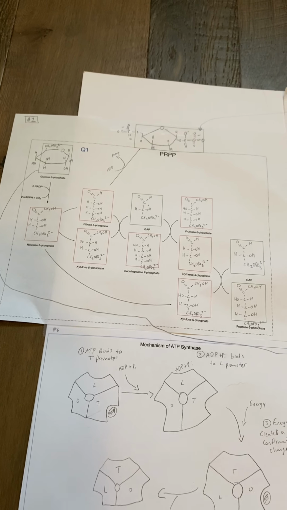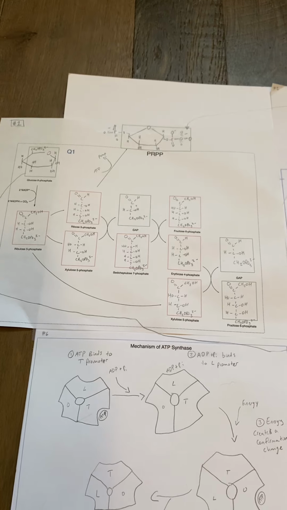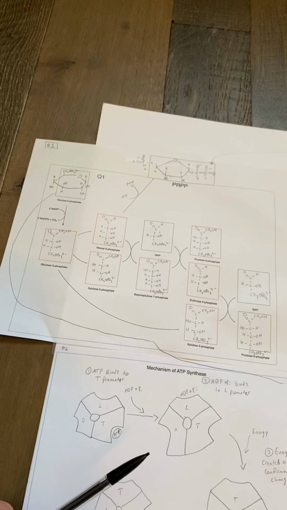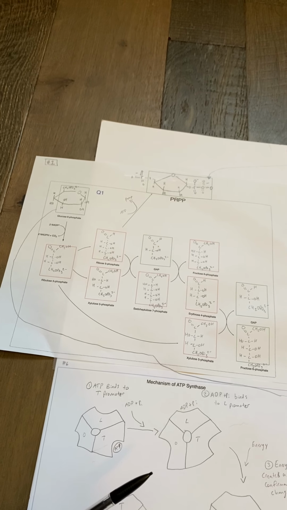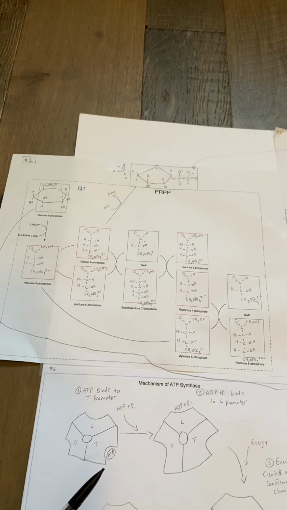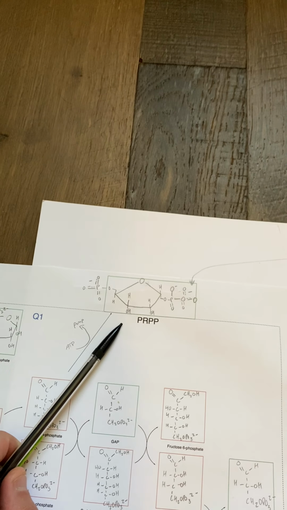Once the ribose 5-phosphate has been created, it is then reacted with ATP to form phosphoribosyl pyrophosphate, or PRPP for short, which is here. That's a pretty key molecule.